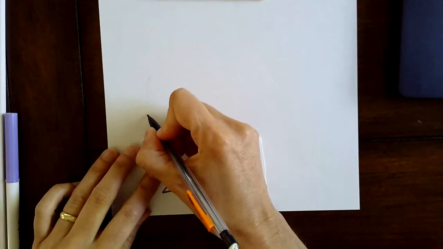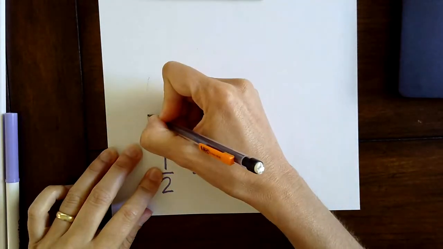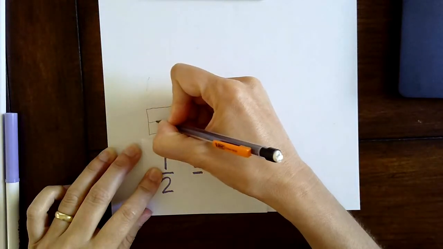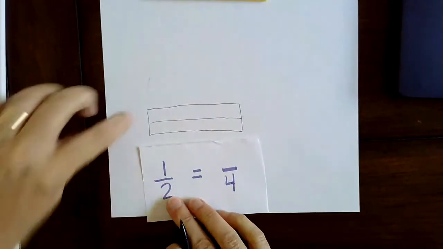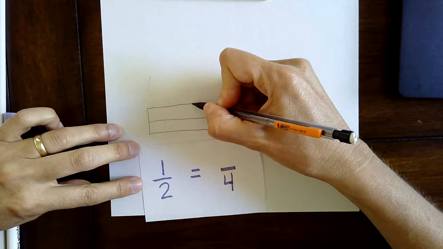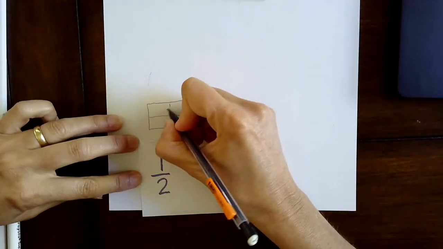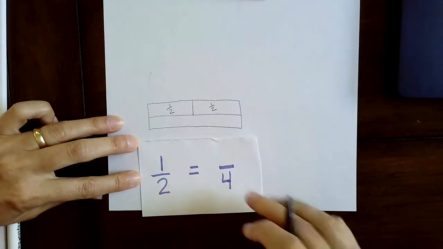Remember how we do that is we draw a rectangle, and then we split it in half lengthwise. Now our top fraction is 1/2, so we're going to look, where is the middle? About right here. We're going to divide it in half, labeling each part. 1/2 and 1/2 is 1 whole, or 2 halves.